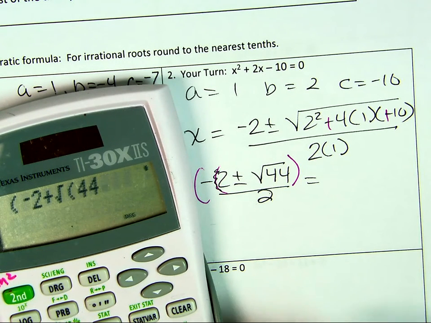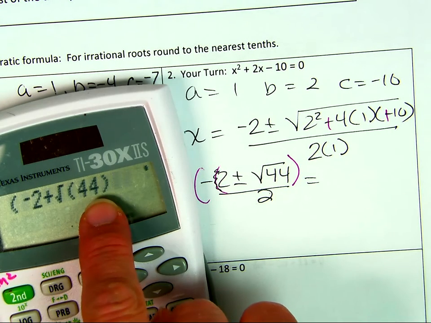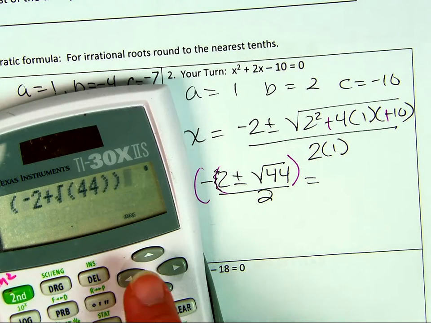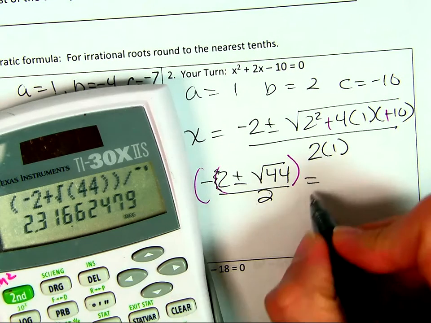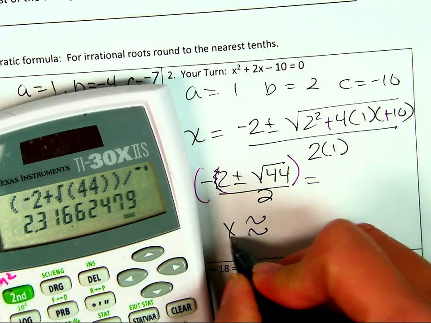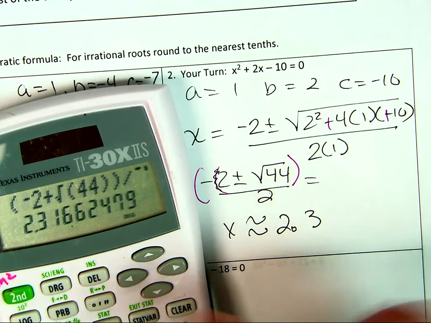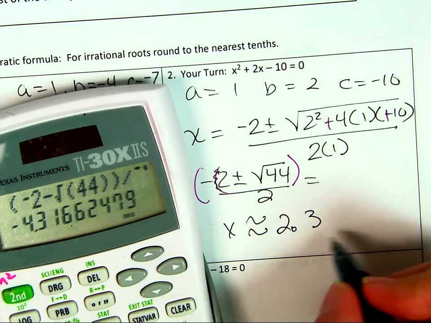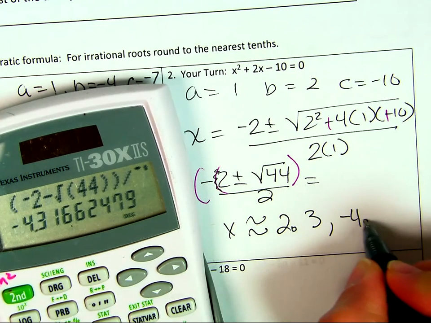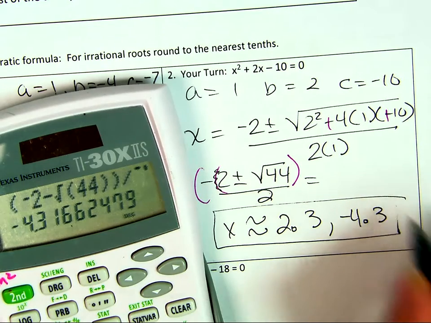I have to end the parenthesis for the square root. Then I have to end the parenthesis for the numerator, then I can divide by 2. So I get approximately equal to 2.3. And then I'm going to go back and just change that plus to a minus for my next one, and I get negative 4.3. So these are my approximate answers.